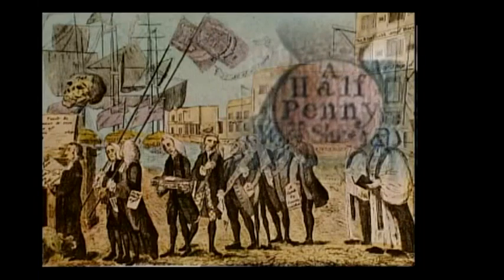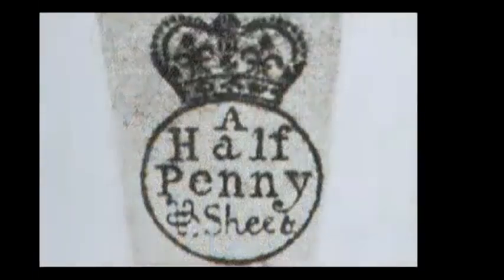The American Revolution had begun, and most of the British did not even know it, and a little stamp took its monumental place in history.